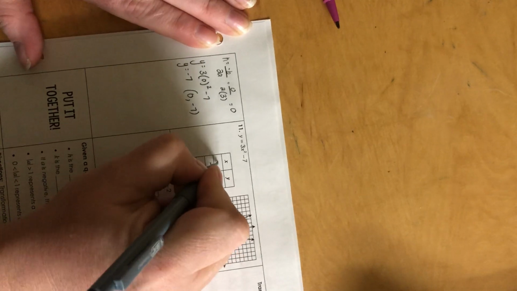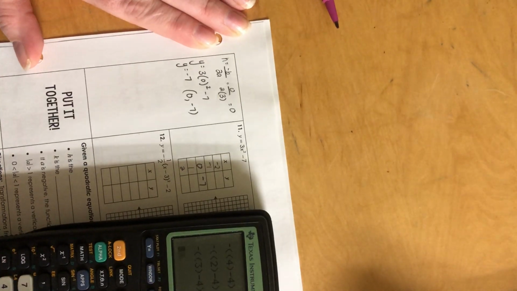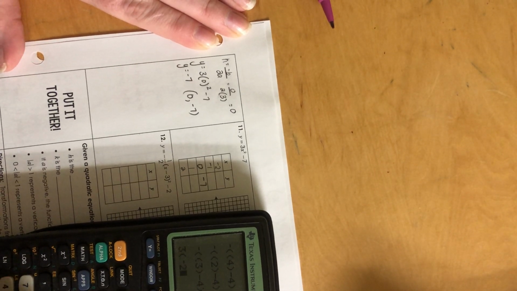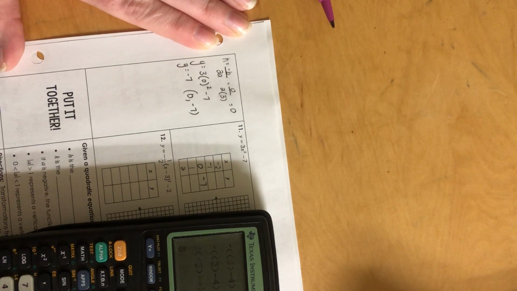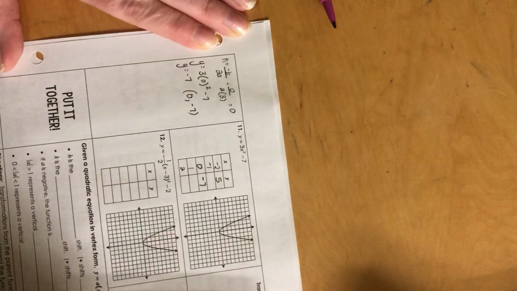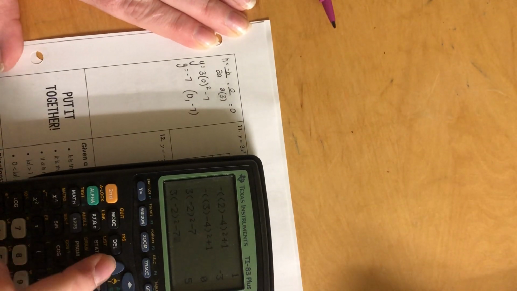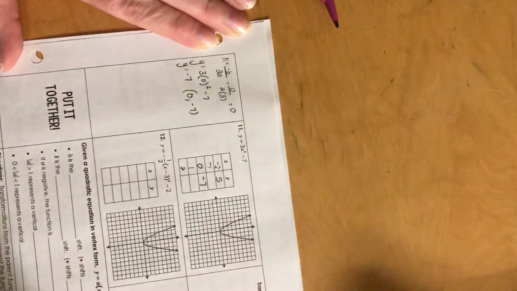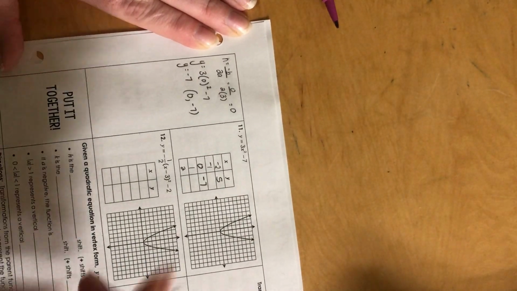Less than 0, negative 1, negative 2, more than 0, 1, 2. Plug it into your calculator. 3, parenthesis, negative 2, parenthesis, squared, minus 7. And you get 5. Second enter, negative 1. You get negative 4. Oh, is it negative 5? No, negative 4.